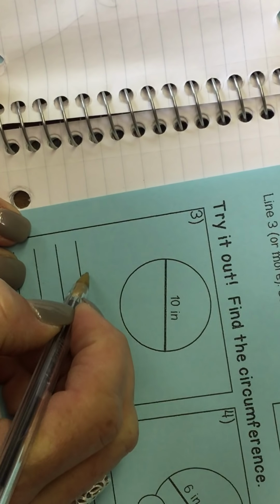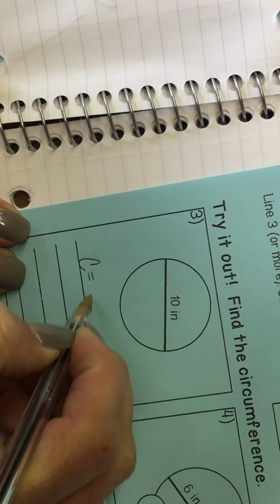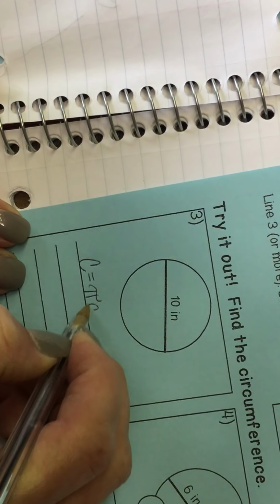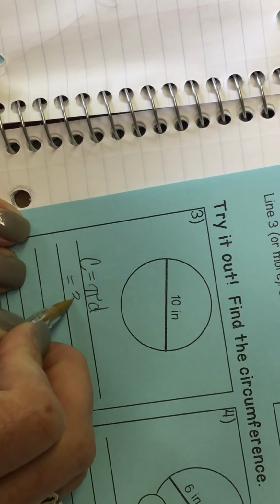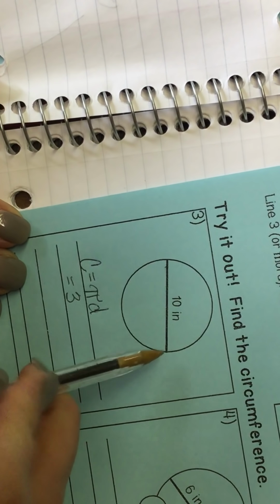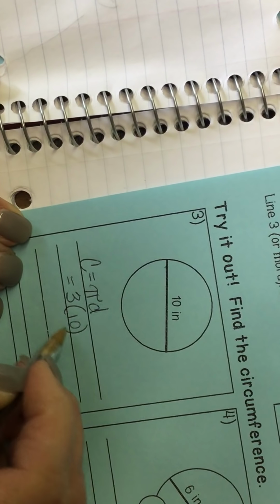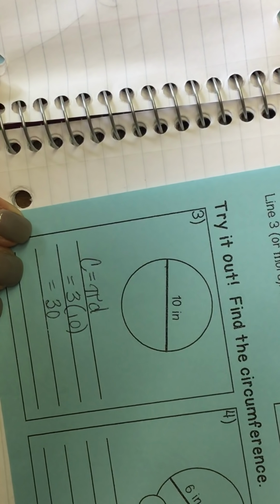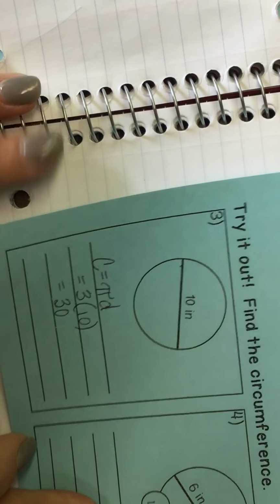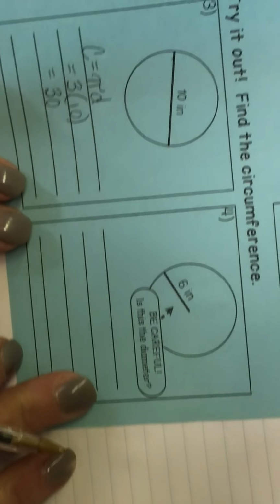All right, so let's look at this one. They've given us a diameter, so my circumference is equal to pi times the diameter. My pi is 3, and my diameter is 10. My answer is going to be 30. Okay? And the last one.